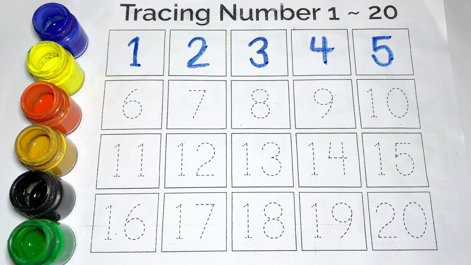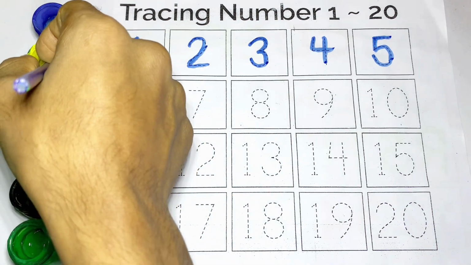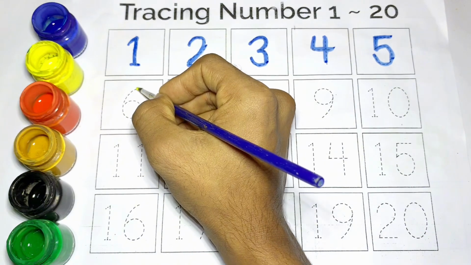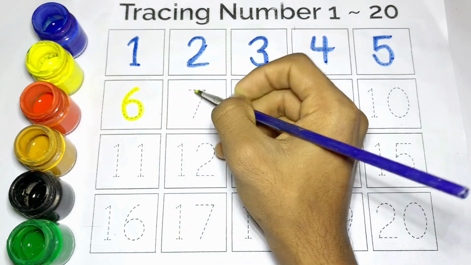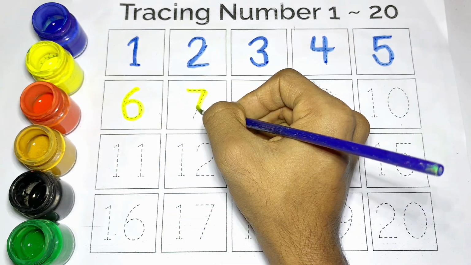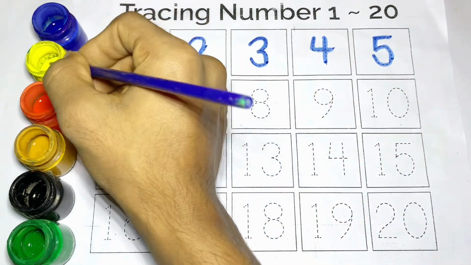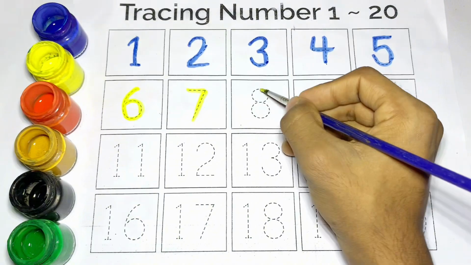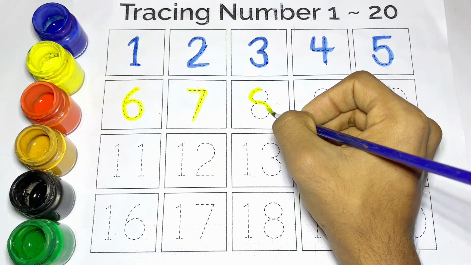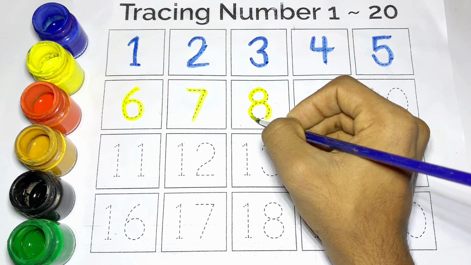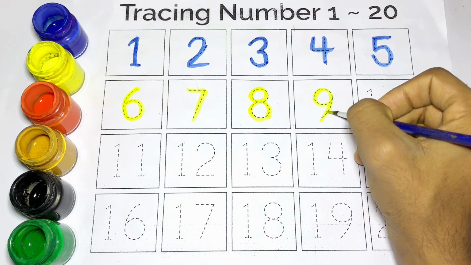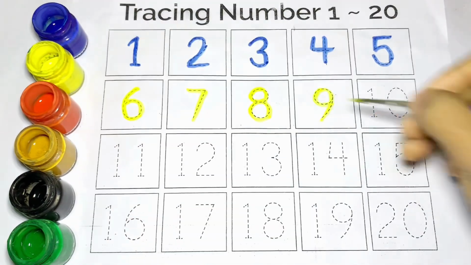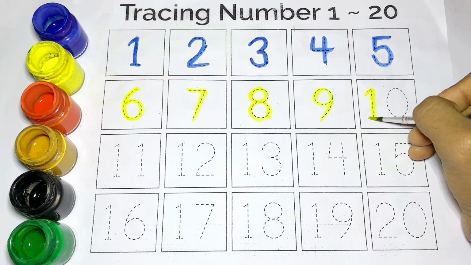Kids now draw 6. The numbers of 6, and use yellow color. S I X, 6. S E V E N, 7. Kids again use yellow color and draw 8. E I G H T, 8. N I N E, 9. Kids now draw 10. T E N, 10.